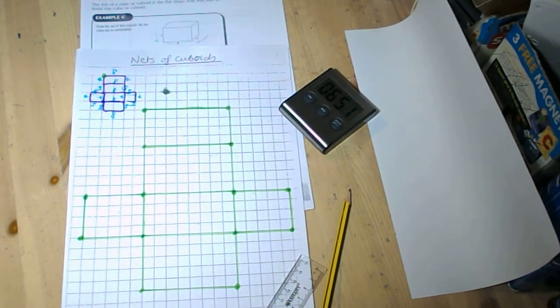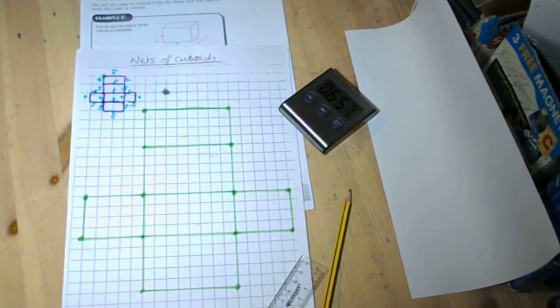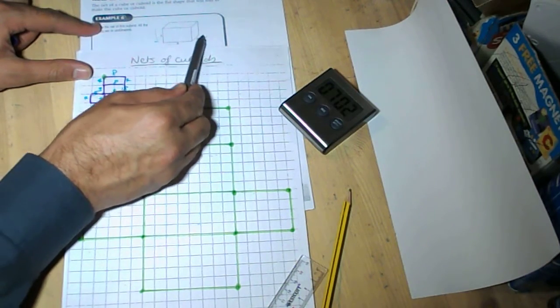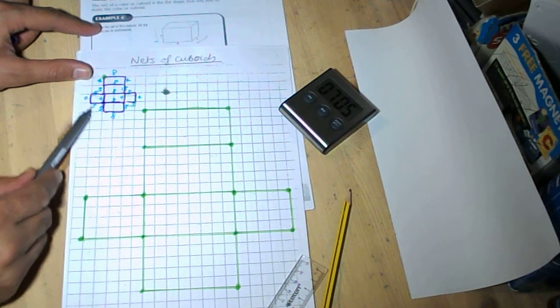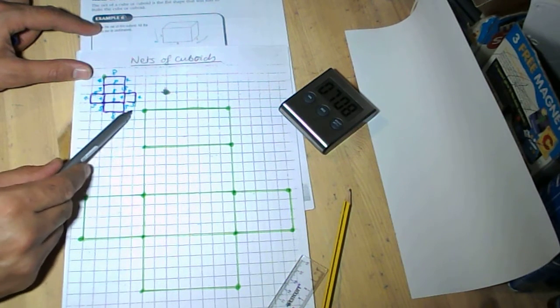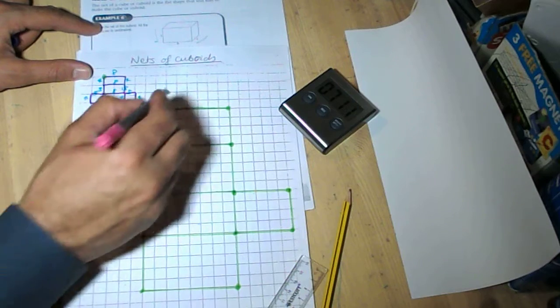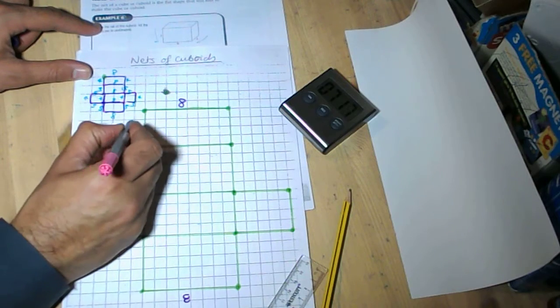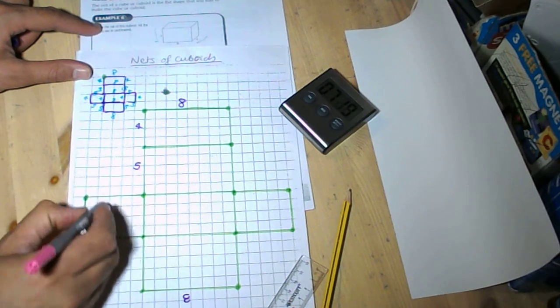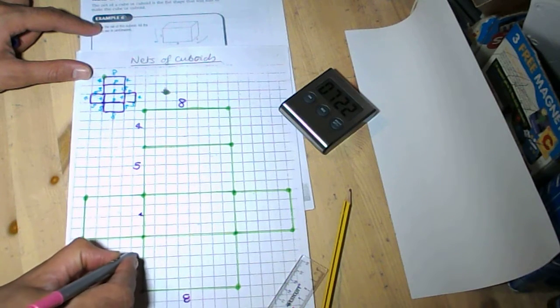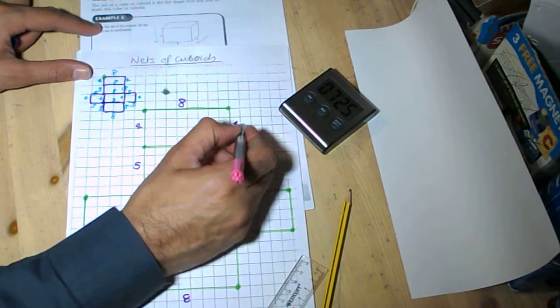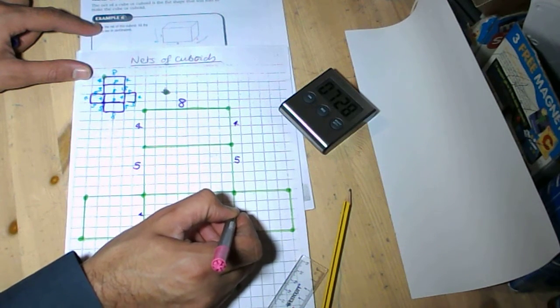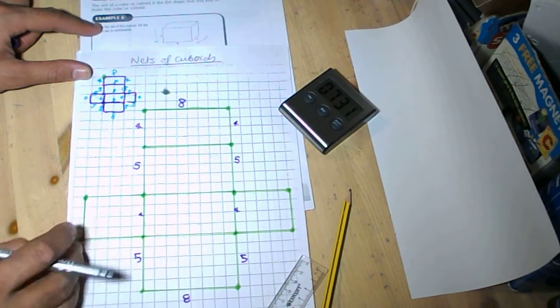So what we can do now to finish this shape off is put some measurements on there, and that will make the shape complete. Don't forget, originally we had a cuboid which is 8 by 4 by 5. We've done a template, a small sketch of what it would look like if you were to open it up, and now you're going to put some measurements on there. So that should be 8, that should be 8, 4, 5, 4, 5, 4, 5, 4, 5.